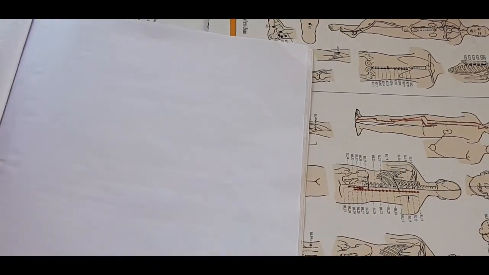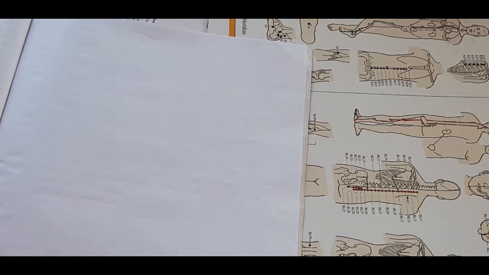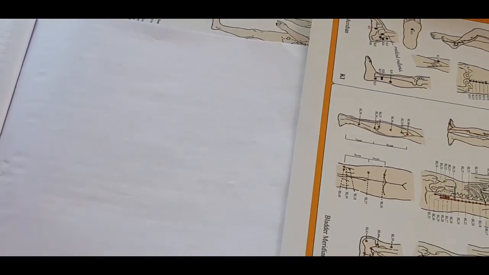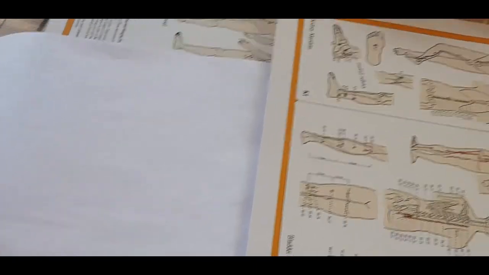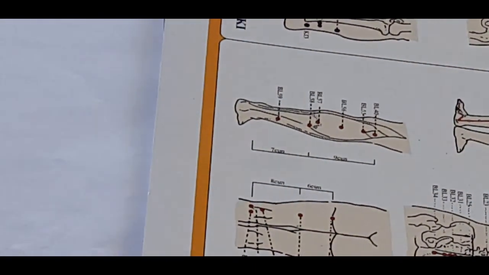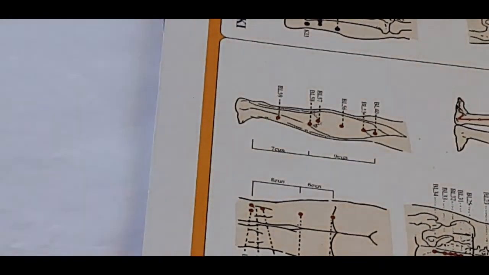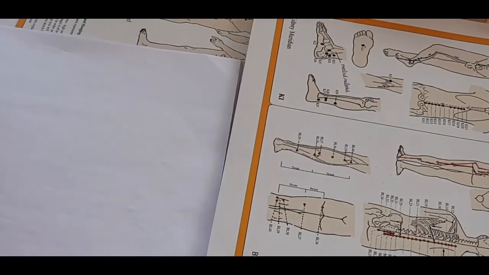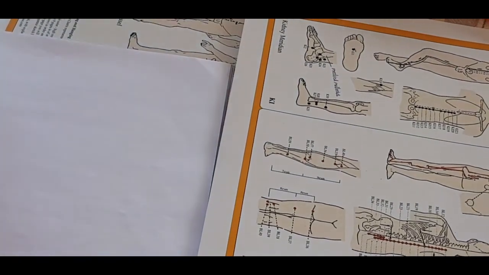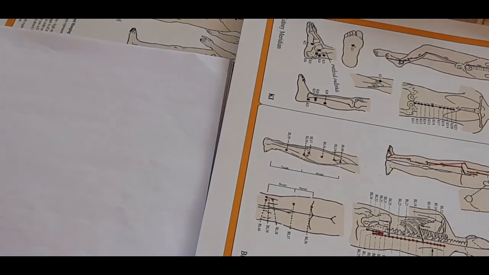UB56 and 55 and 57. And UB57 is the midpoint, on the same line from the popliteal fossa, UB40, and it is located at the bone. You can use that point too. What's the name of the muscle for UB57 again? Gastrocnemius.